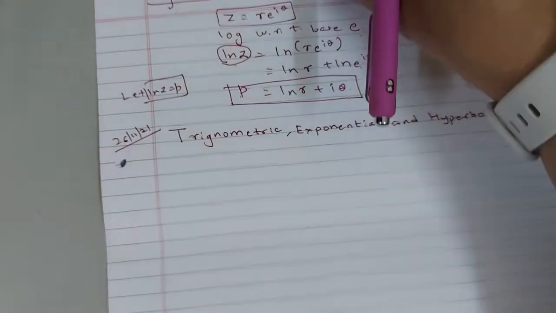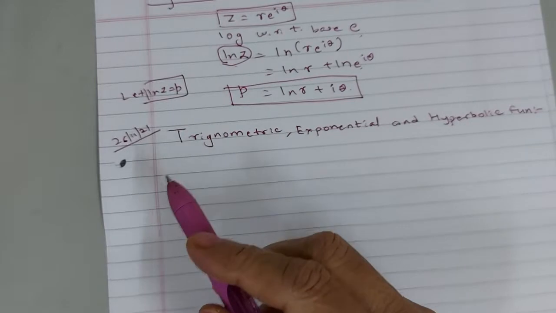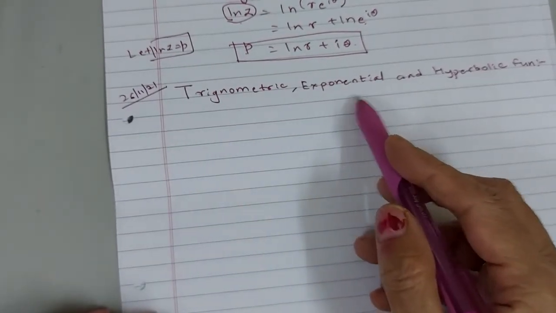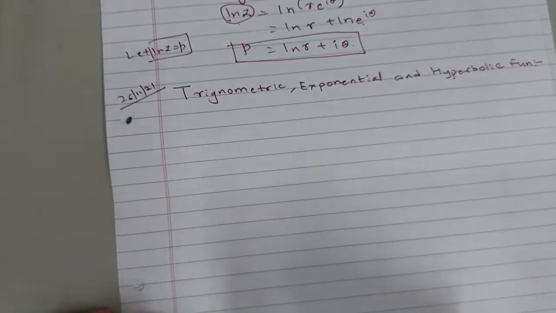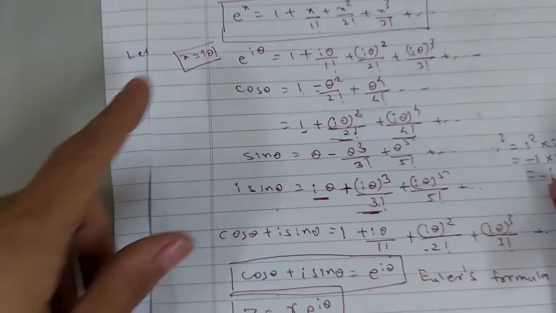Hello students, after completing the power, roots and logarithm of complex number, we'll move forward with the trigonometric, exponential and hyperbolic function. Now to begin this, what we need is the simple Euler's formula which we have studied in the first video lecture while discussing this.